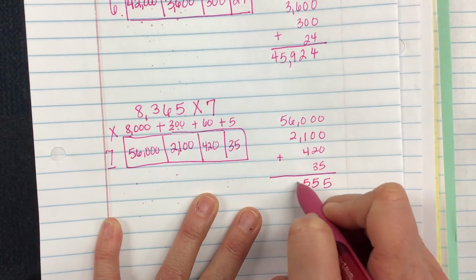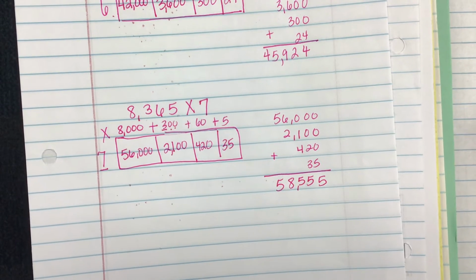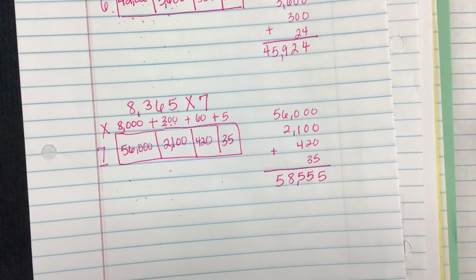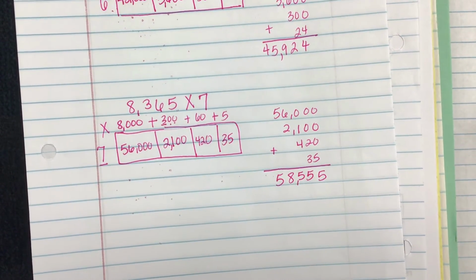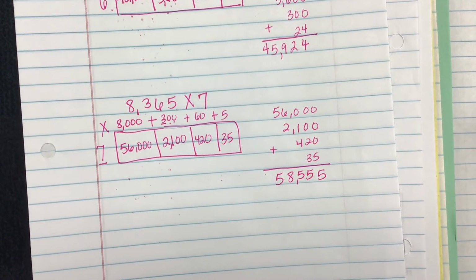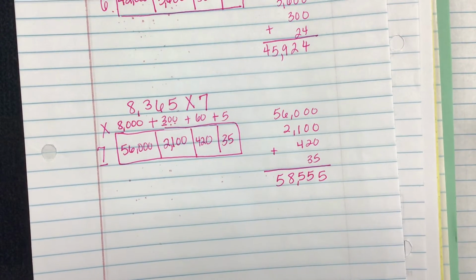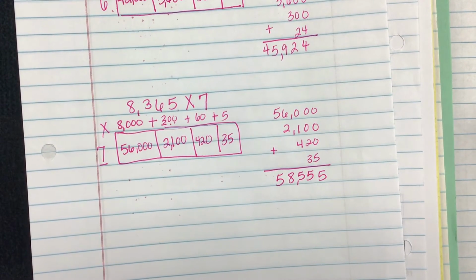Okay, so what is... And you should end up with 58,555. Not y? Okay, you're just stating. All right. Again, thumbs in the air if you got that correct. Thumbs to the side if you didn't get it correct, but you know what your error was. And then thumbs down if you don't know what your error was and you didn't get it right.